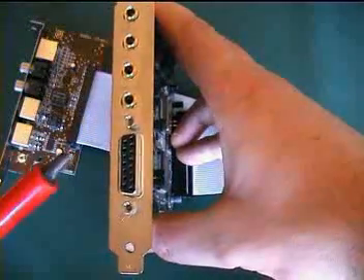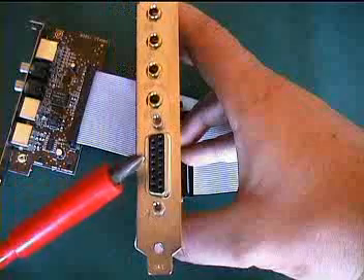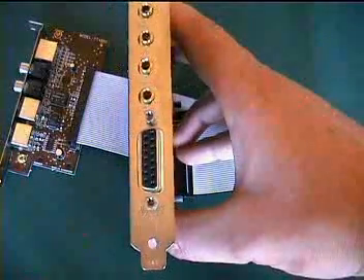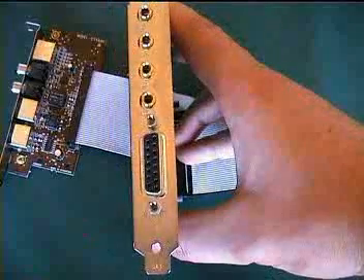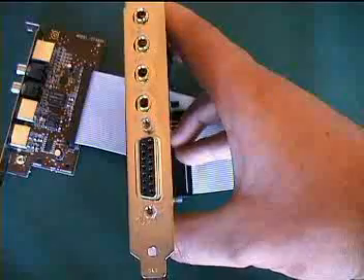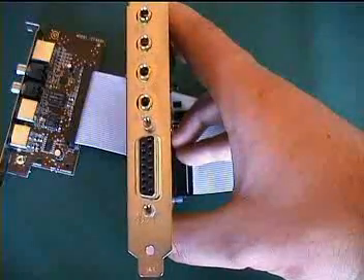The last socket here is generally known as the joystick port. However, with the right cable and adapters, you can use this as a MIDI port. MIDI stands for Musical Instrument Digital Interface, and if you have a MIDI keyboard or instrument, you can record your keystrokes or notes digitally into your PC.